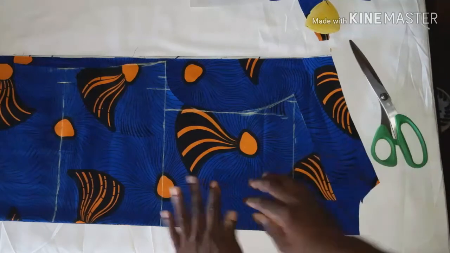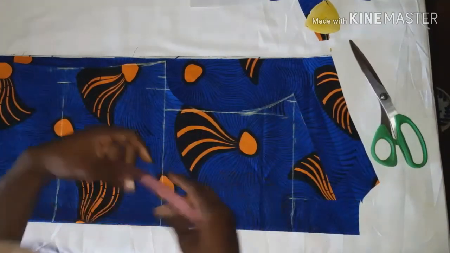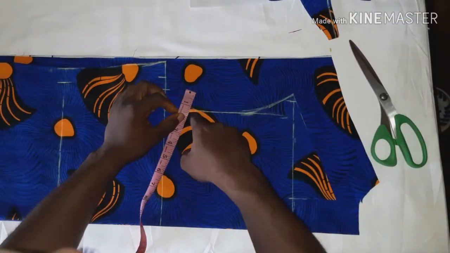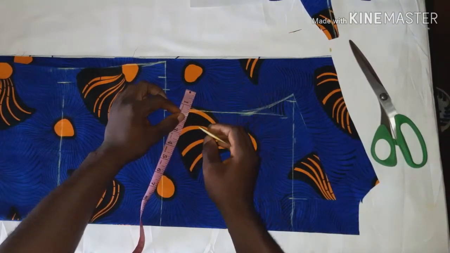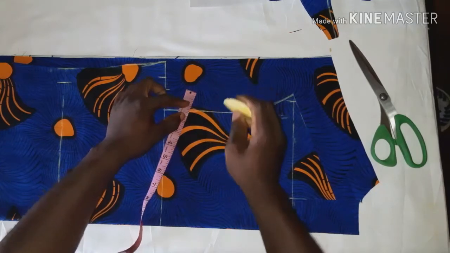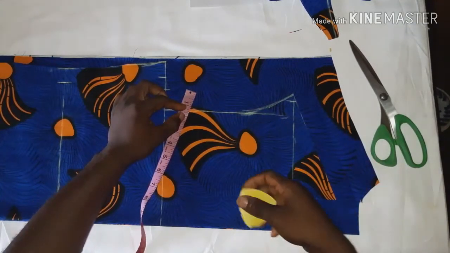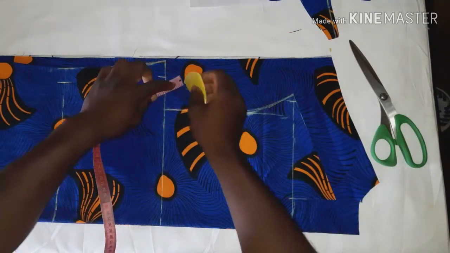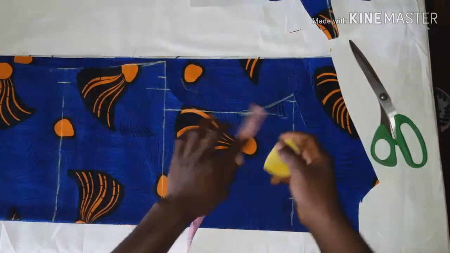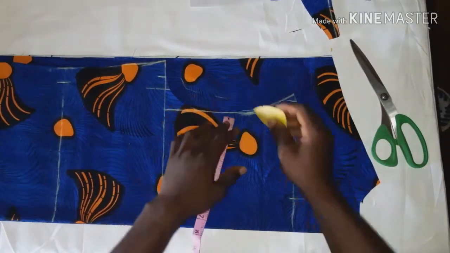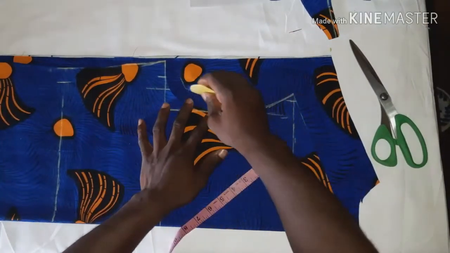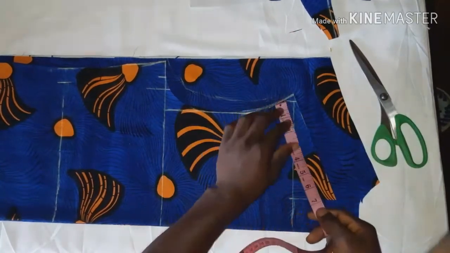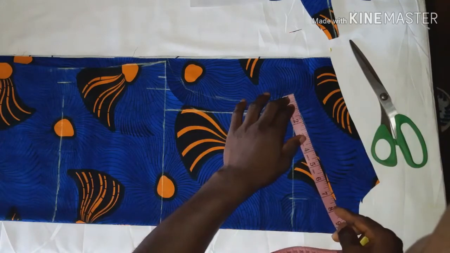So the next thing we are going to do is mark 1.5 inches from the armhole of the front panel to the back panel, meaning I'm going to give 1 inch allowance to the back panel so that when the client puts on the outfit, the back will be very free. He or she will be able to move their hands freely. Hope you can see the markings. So I'm going to trace it as shown.